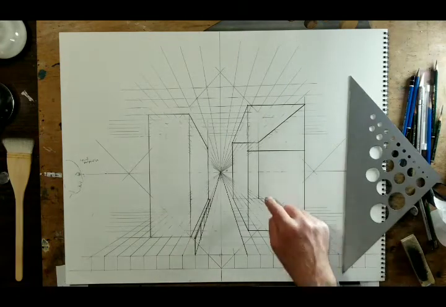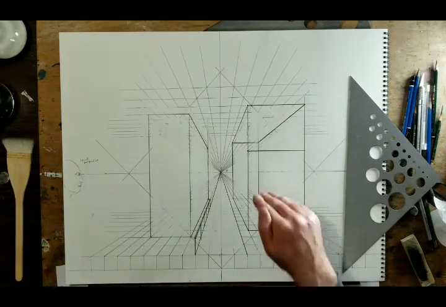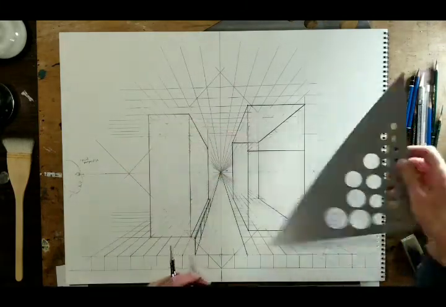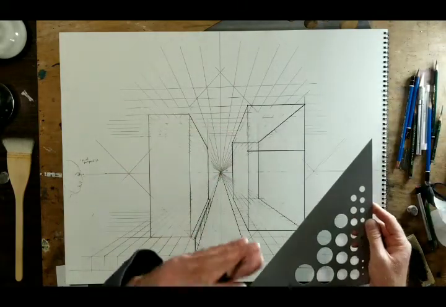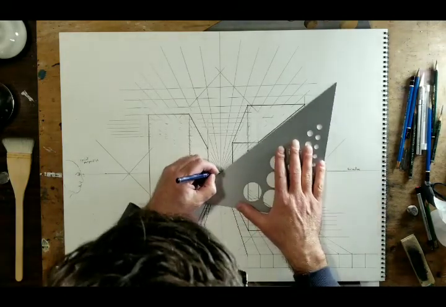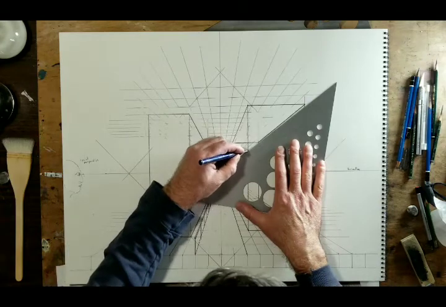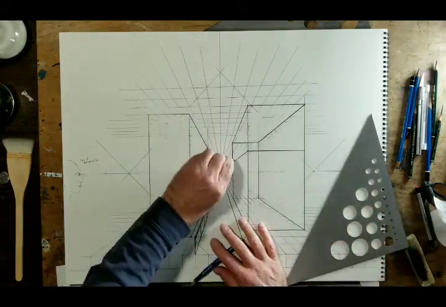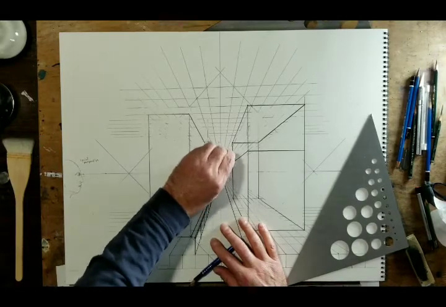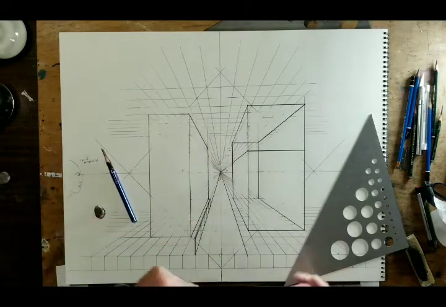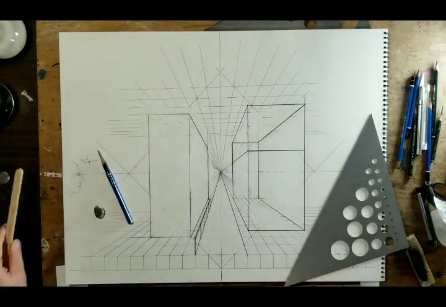So we're looking into the face of this, into the space of this building now. So from here, we want it to move at a diagonal, and it's going to recede as usual towards our vanishing point. Oops. That's a little overstated. Let's drop that back. All right.